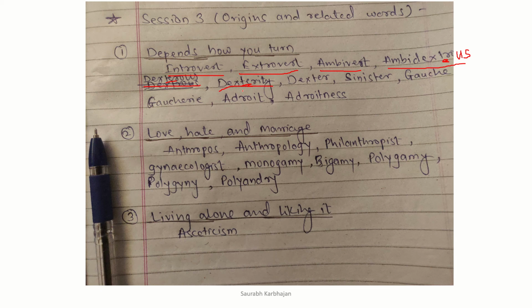Dexter is actually a Latin word which stands for right hand. In the ambidextrous person, both hands are right hands, so to speak. He can write using both hands, and thus he is a more skillful person. Yes, the right hand is traditionally the more skillful one.